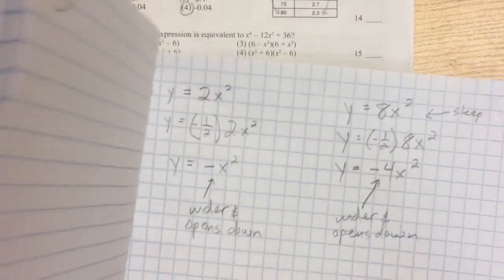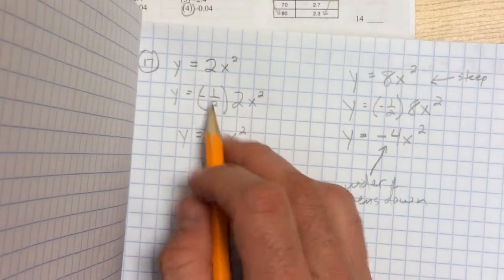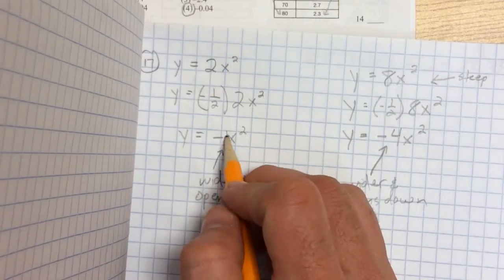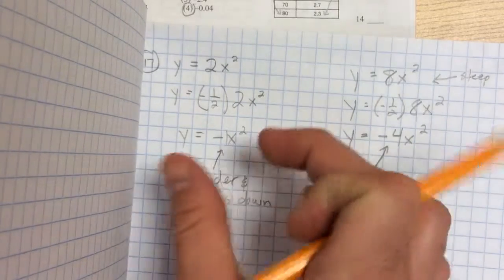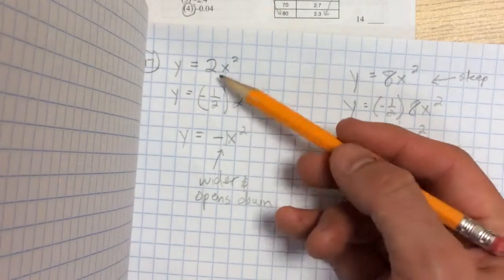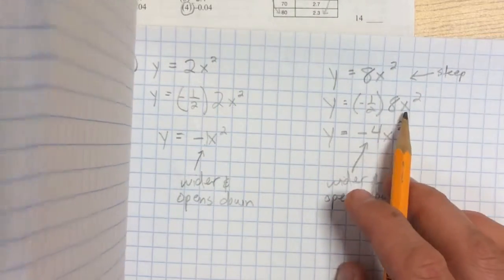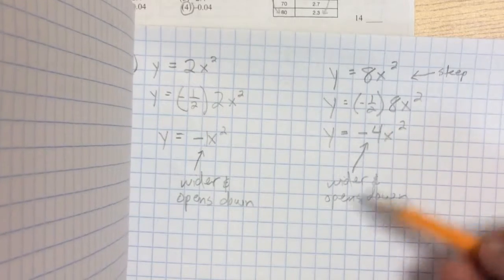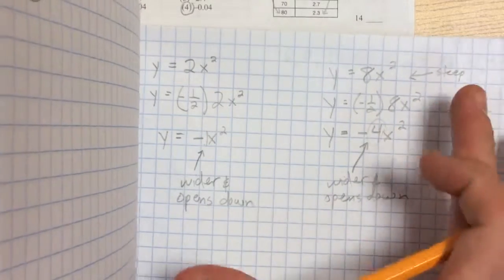to illustrate that, imagine it was y equals 2x squared. We're going to take that 2, multiply it by negative 1/2. Now it's just y equals negative 1x squared. Now clearly that opens downward, and clearly the 1 multiplier is going to be a shallower, wider graph than the 2. Over here, what if it was 8x squared and you multiplied that by negative 1/2? That would become negative 4x squared, and that's going to open downward clearly, but again, the 4 here is wider than the 8.